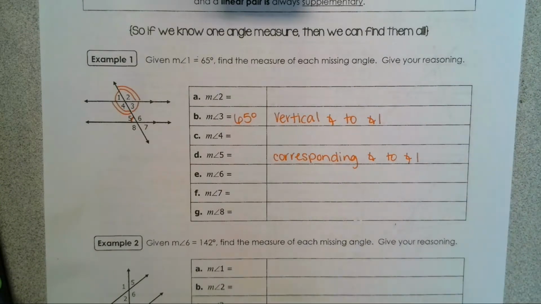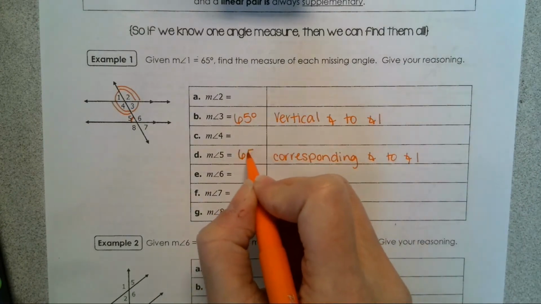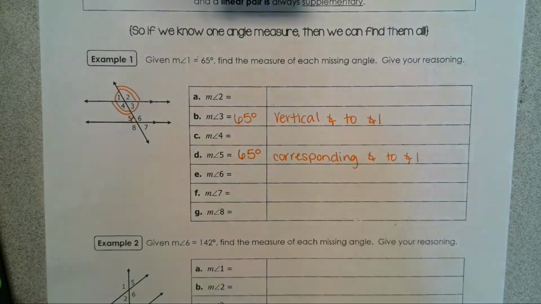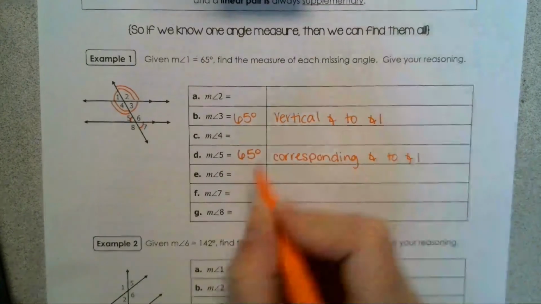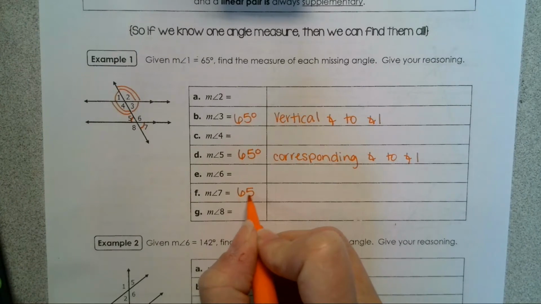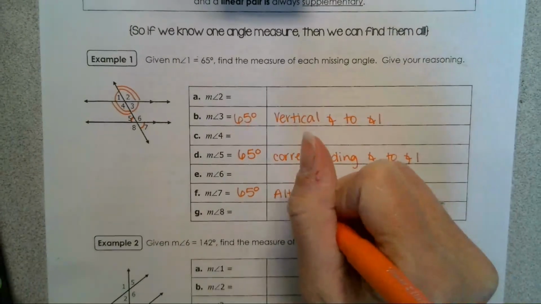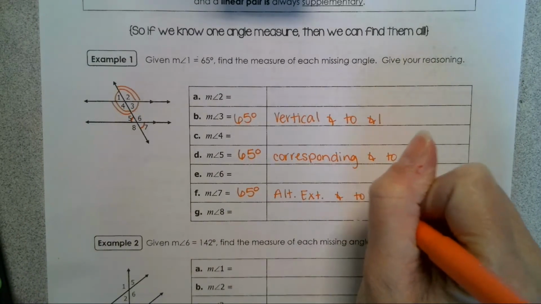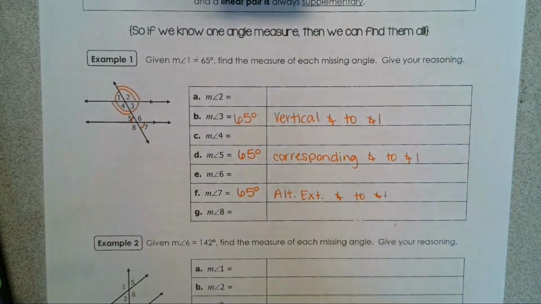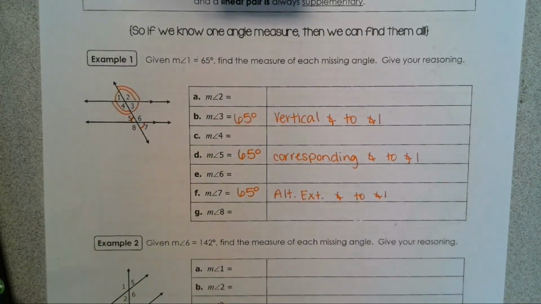So since angle 5 is a corresponding angle to angle 1, that means angle 5 is also 65 degrees. And then we also know angle 7 is 65 degrees because angle 7 is an alternate exterior angle to angle 1. And so we know that angles 1, 3, 5, and 7 are all 65 degrees.